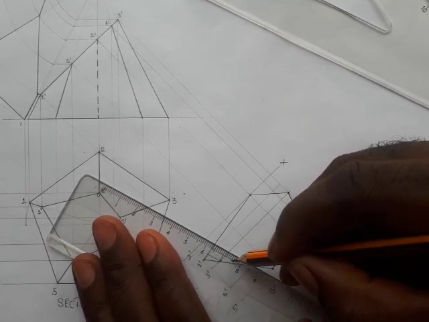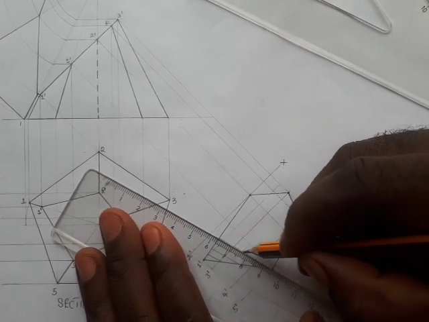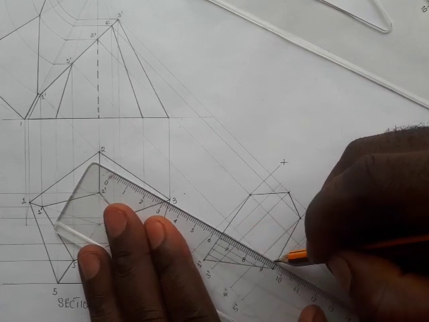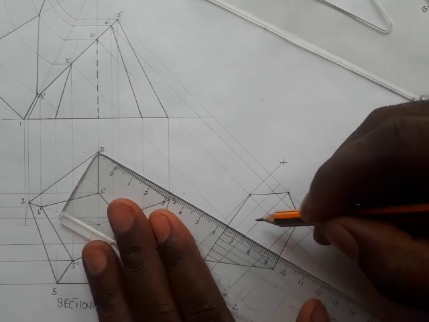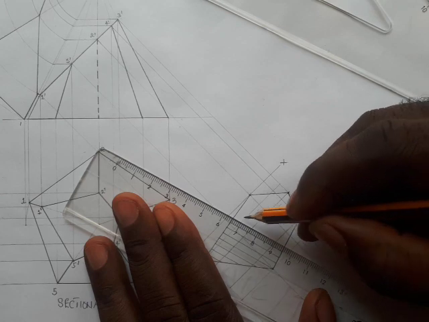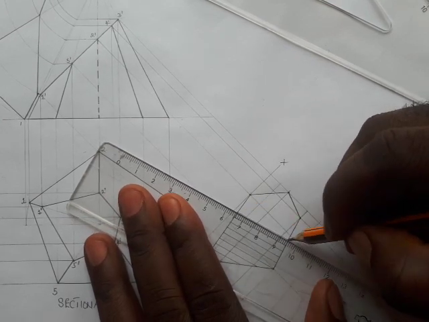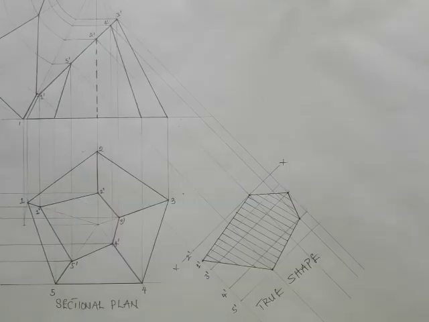This will help you hatch really quickly, and the spacing will be even. Align this, align this. This is a technique you can use to do very quick hatching. I'm going to do that off recording. So there you have it, your true shape.